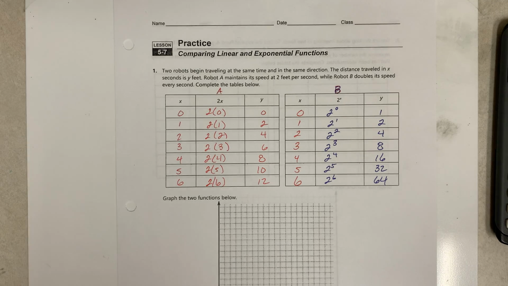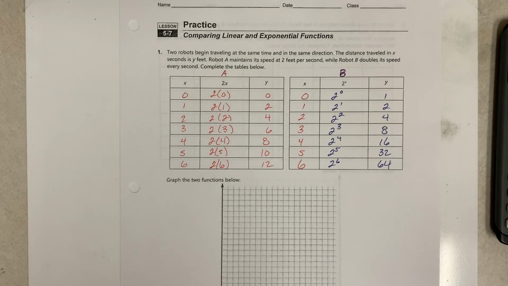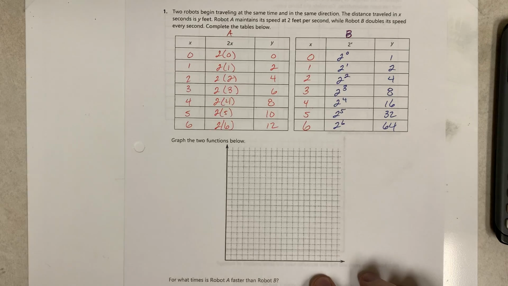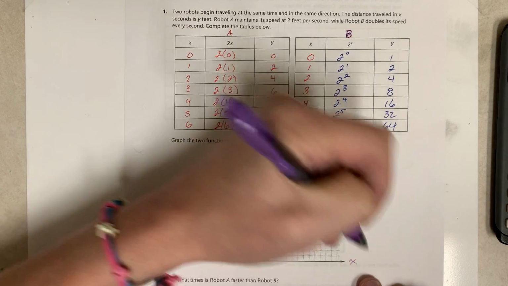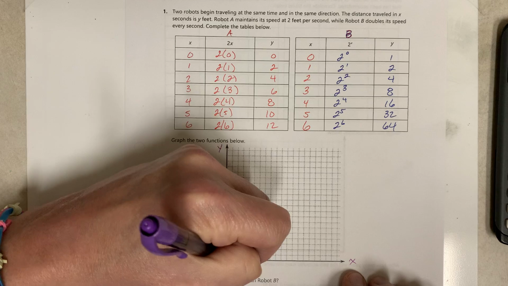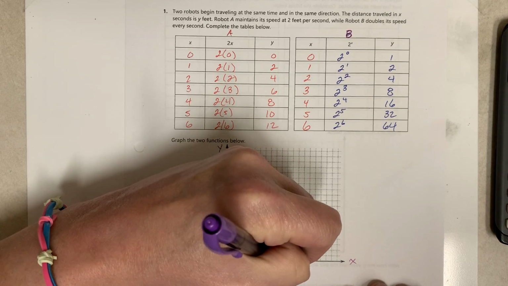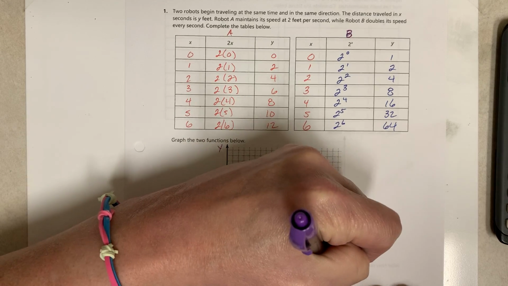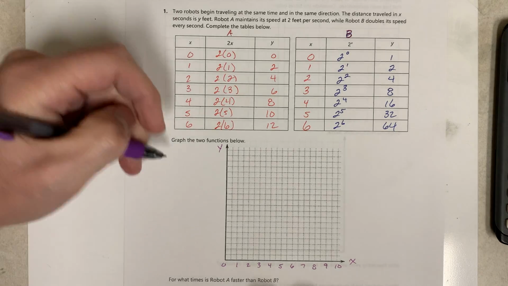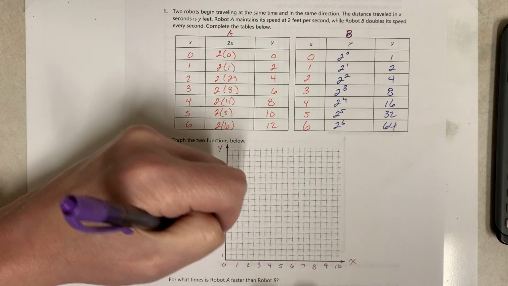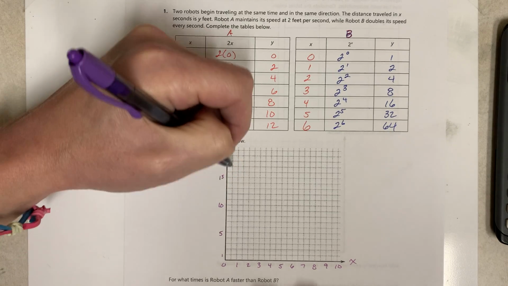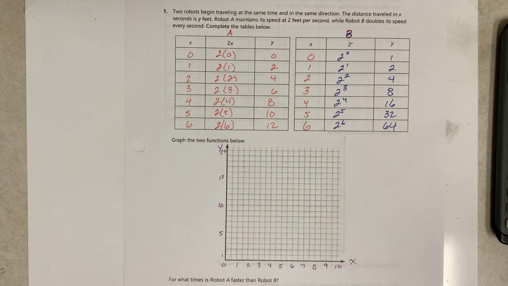So now we're going to go down here and look at our graph. We're going to graph the two functions right here to see what they look like. So robot A, robot B. I'm going to label my graph like this. Here's my x-axis, here's my y-axis. For the x-axis, I'm going to skip one each time: 0, 1, 2, 3, 4, 5, 6, 7, 8, 9, and 10, and that's seconds. And for the y-axis, I'm going to go by ones each time, up to 20. All right, so we're going to do some graphing.